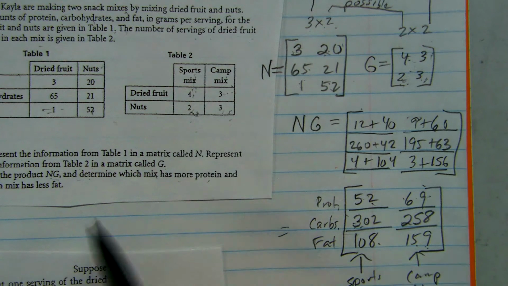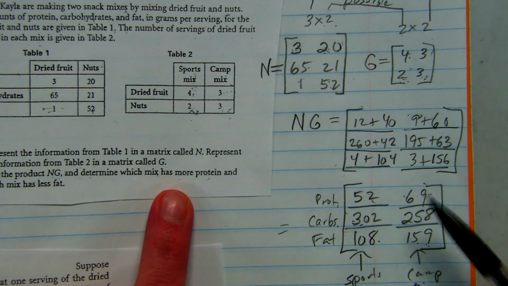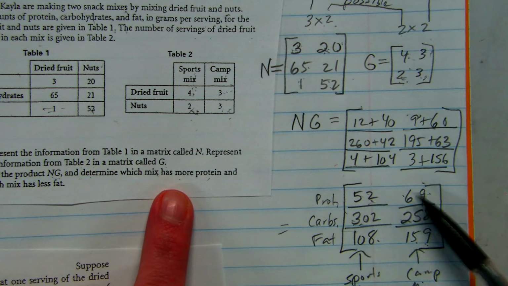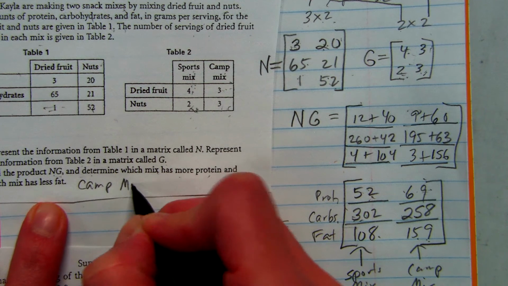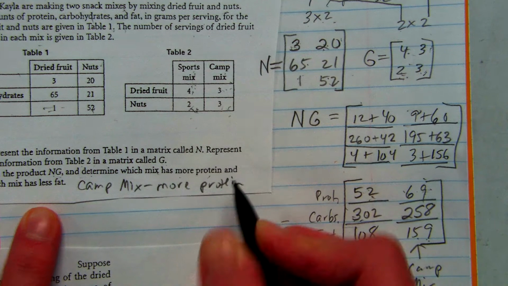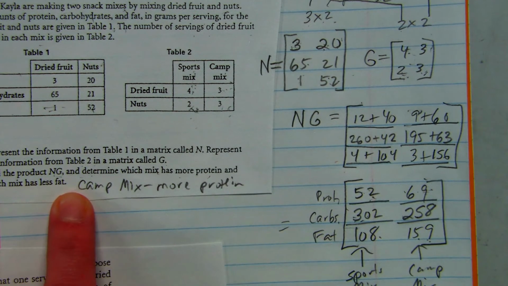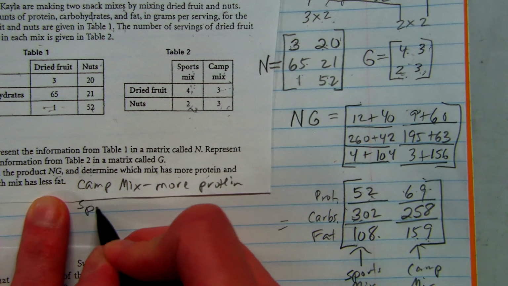All right, so it says find the product in G. So which mix has more protein? Look here. Here's our protein. Camp mix. So camp mix has more protein. And then it says which mix has less fat. So here's fat. Sports mix has less fat.